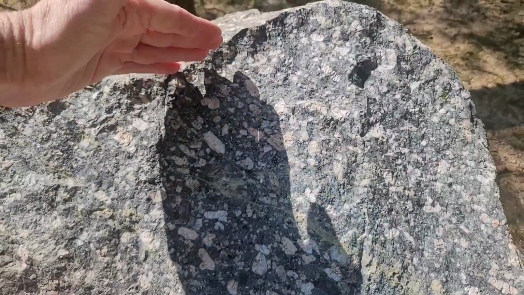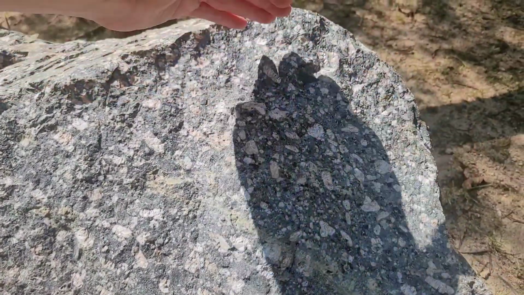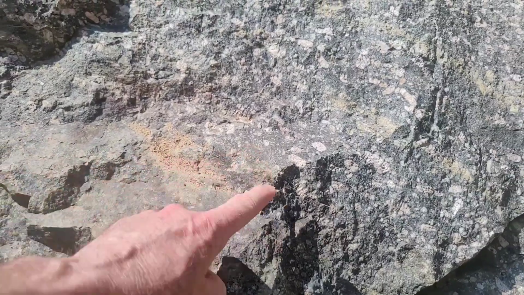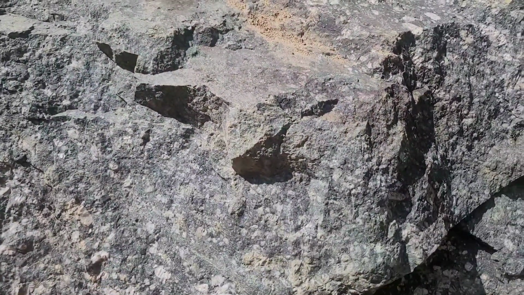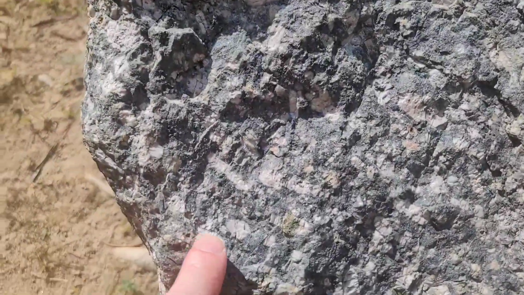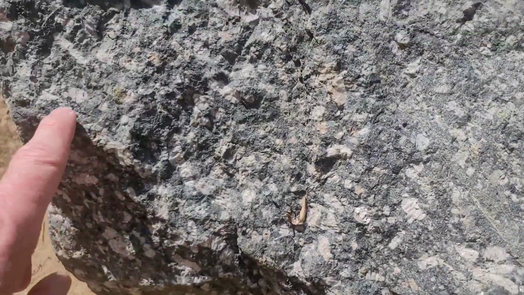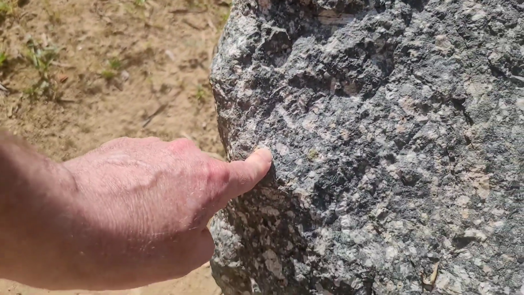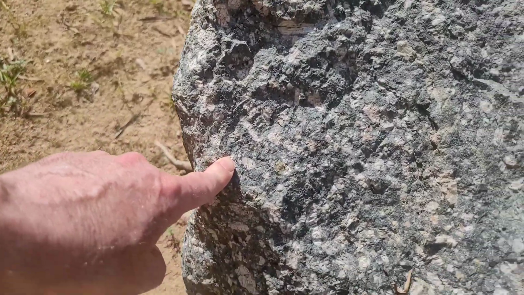So it looks like following the actual flow of the rock, in which this is all fine grained. Looks like a large, you can see it in extinction there, but it's still plagioclase feldspar, I should say.